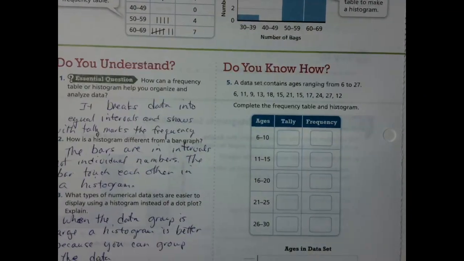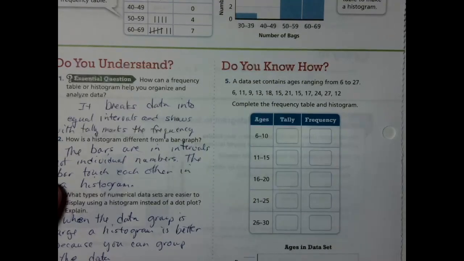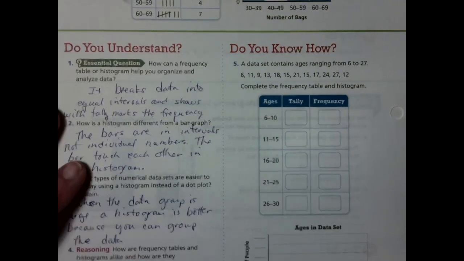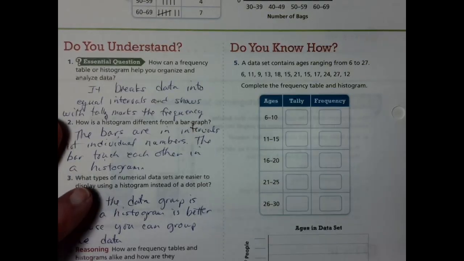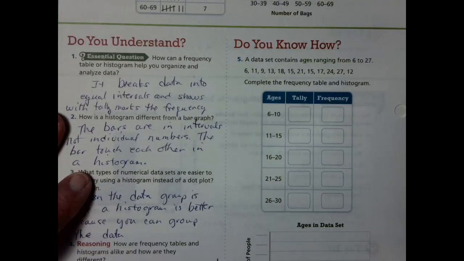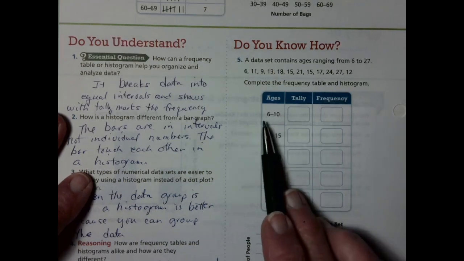All right, let's look at number 5. A data set contains ages ranging from 6 to 27. And they've got the frequency table built for you right here. So we're going to go through and count all the numbers that fall in this range from 6 to 10.